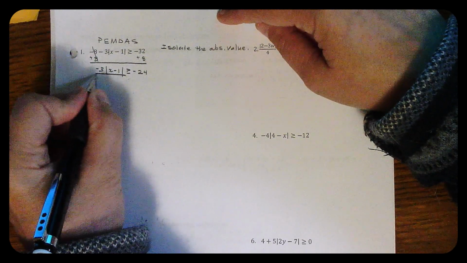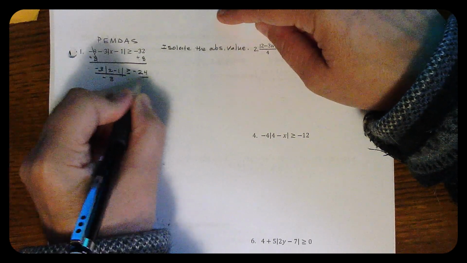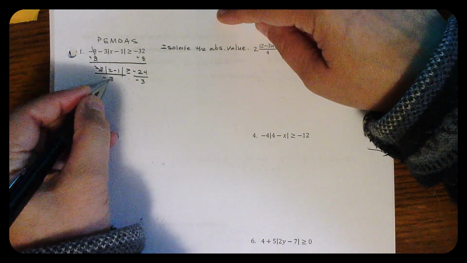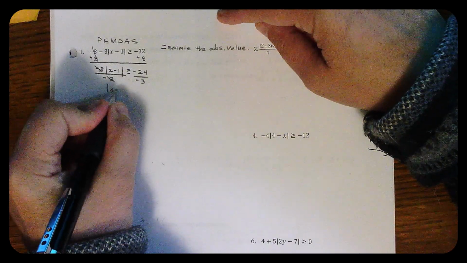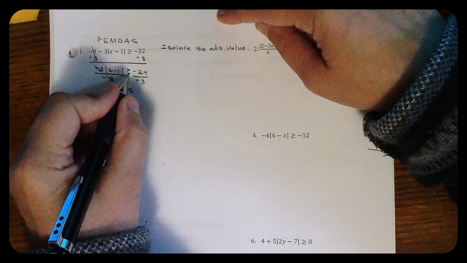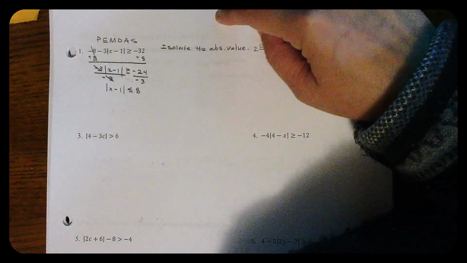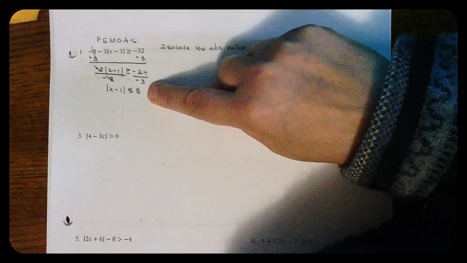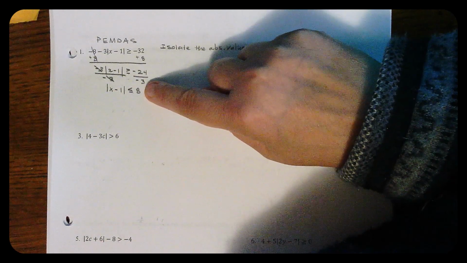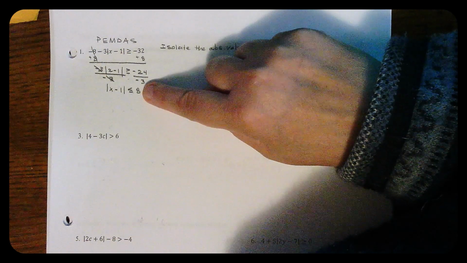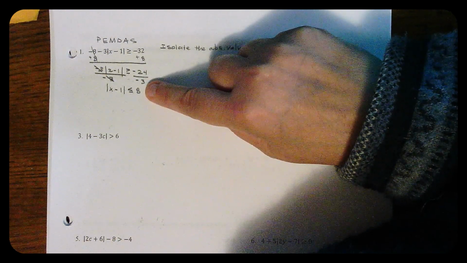Then I'm going to divide both sides by -3. And we learned with linear inequalities, when you divide by a negative, you have to change the direction of this inequality sign. Okay, so now we have an absolute value inequality. So we have to, just like we do with equations, analyze this absolute value inequality.